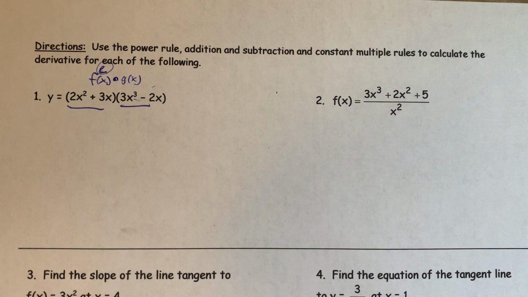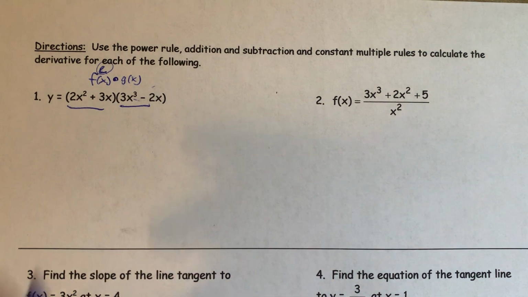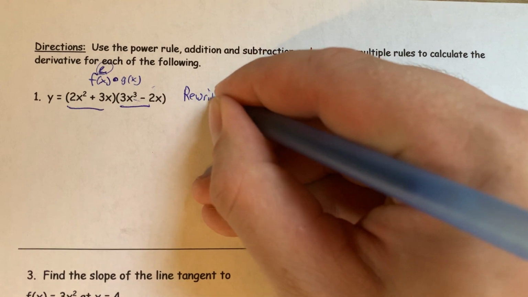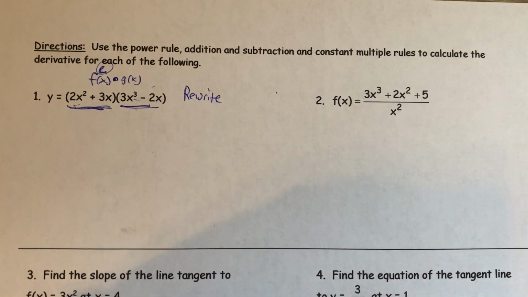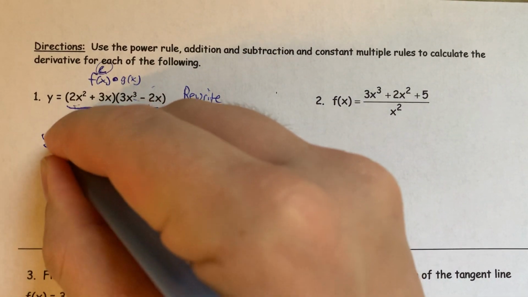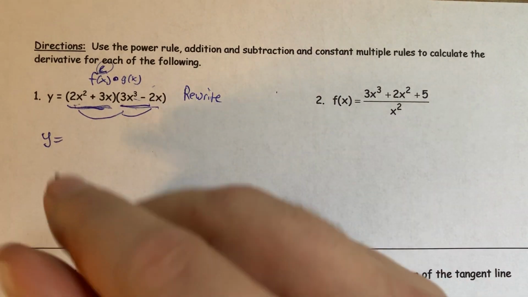I think I'm going to split this into two. Okay. So what we need to do is we need to be able to rewrite it as something we can do. So when you see two functions multiplying, well, you know how to multiply it out. We can just distribute. That's how we can multiply. We can rewrite it. Notice I'm not putting y prime yet. This is not the derivative. I'm just rewriting this in a different way.